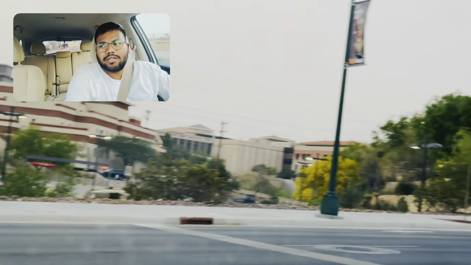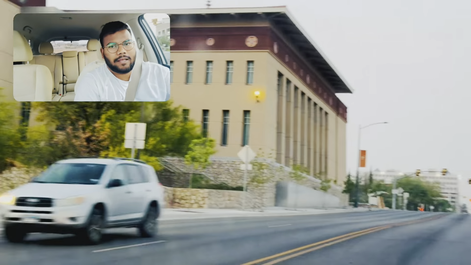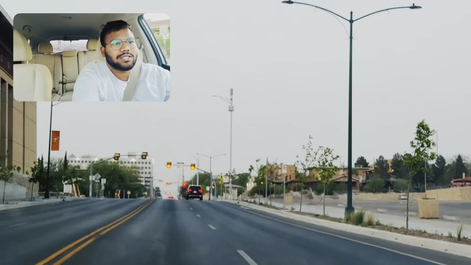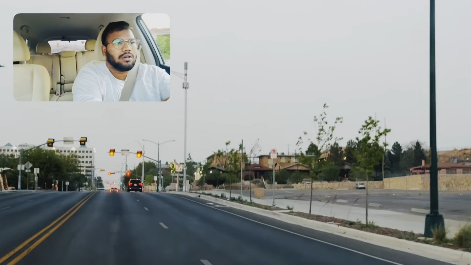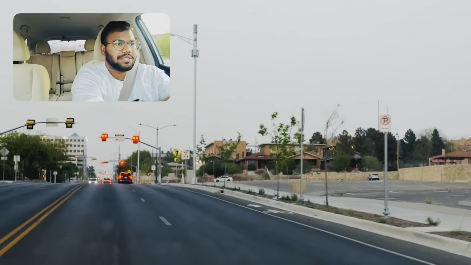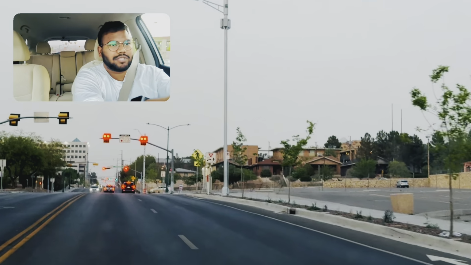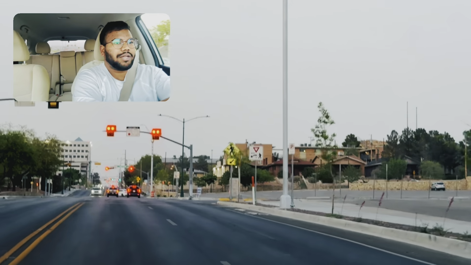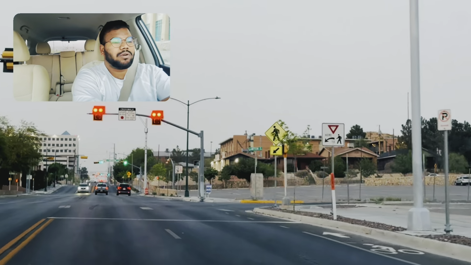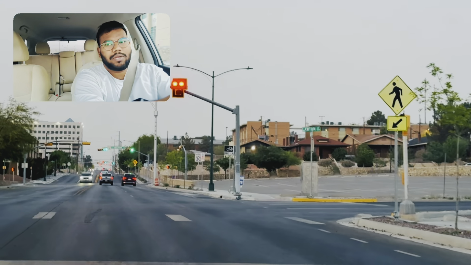Now I can take a right turn and then I am on road again. So you can see a double yellow solid line on the left side, which basically means I can never cross on the left side because it's a double solid yellow line and this is a two-way road. So if I cross, that will be a violation of the law.